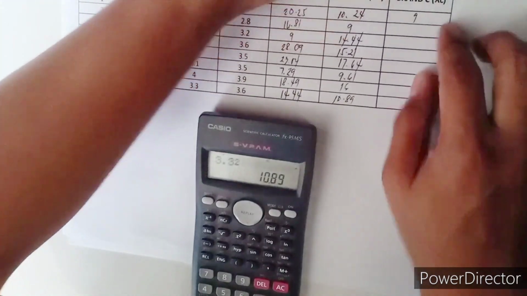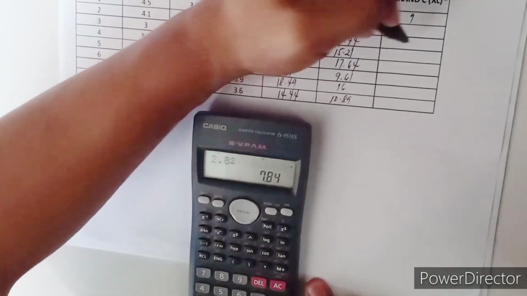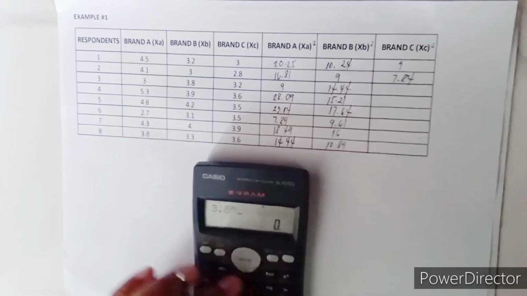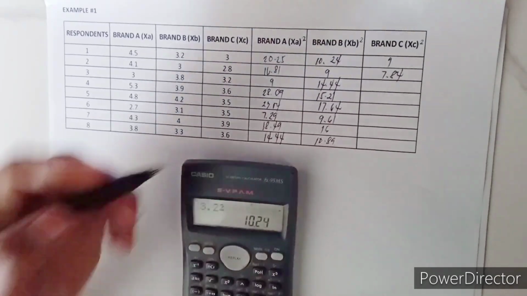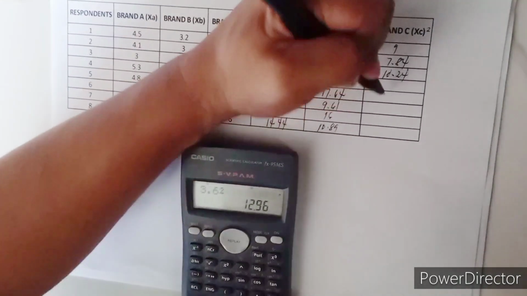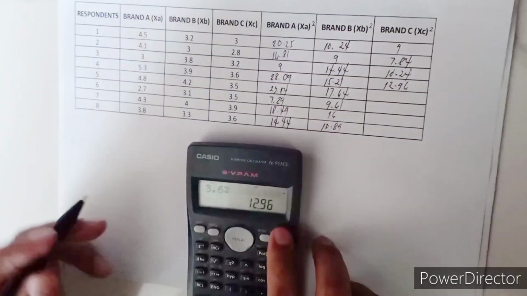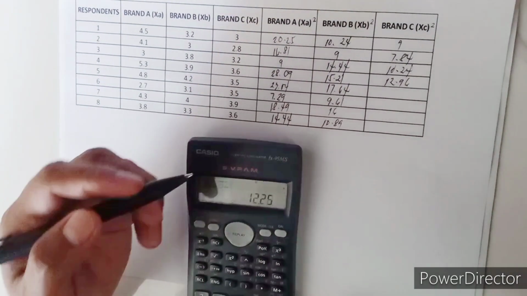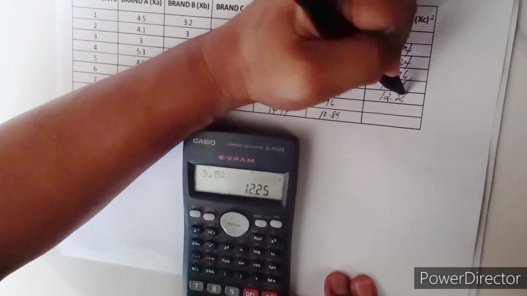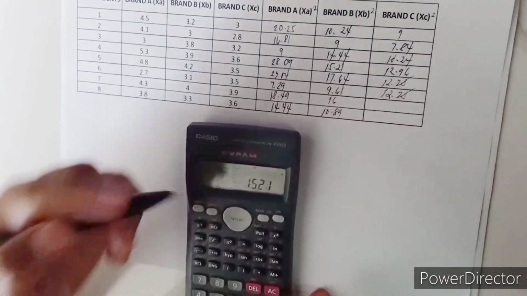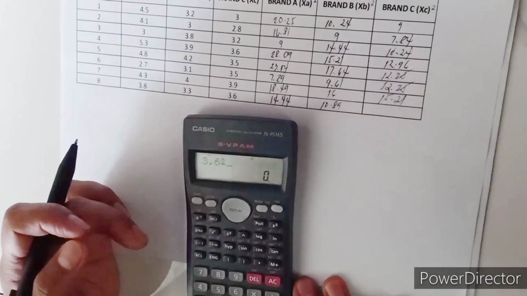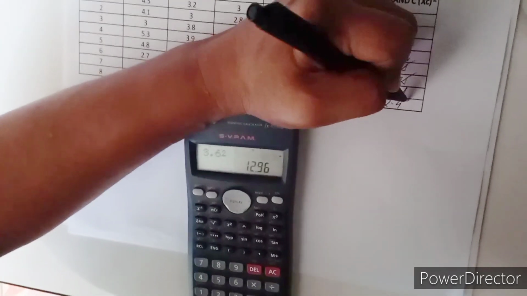3 squared is 9. 2.8 squared is equal to 7.84. 3.2 squared is equal to 10.24. Medyo bilisan natin. 3.6 squared is equal to 12.96. 3.5 squared is equal to 12.25. Pareho lang po sila ng susunod, 12.25. 3.9 squared is equal to 15.21. And 3.6 squared is equal to 12.96.